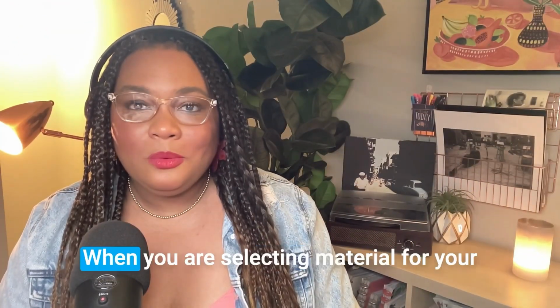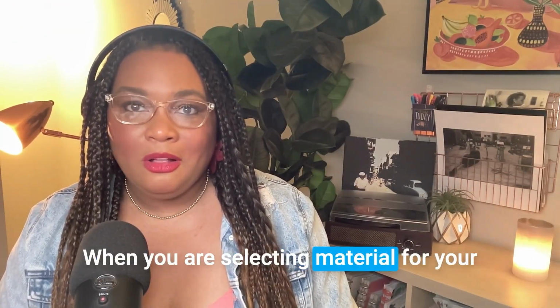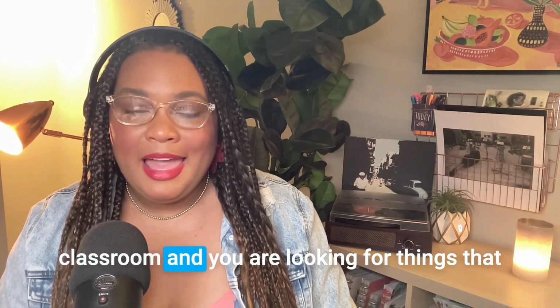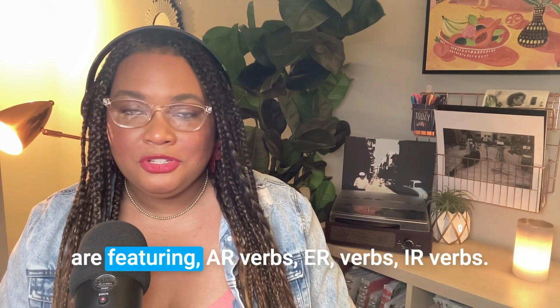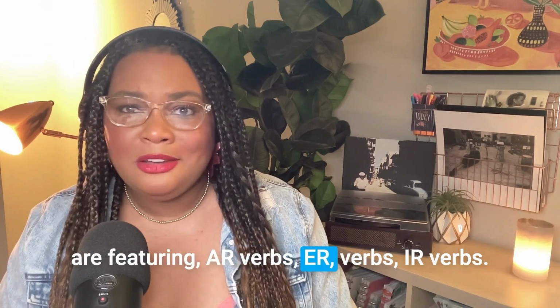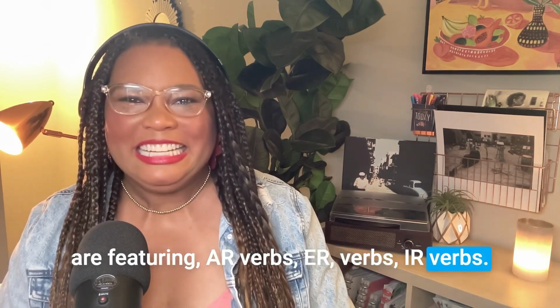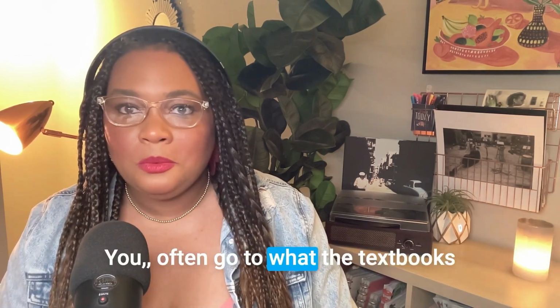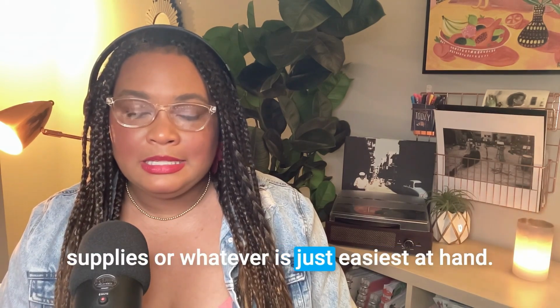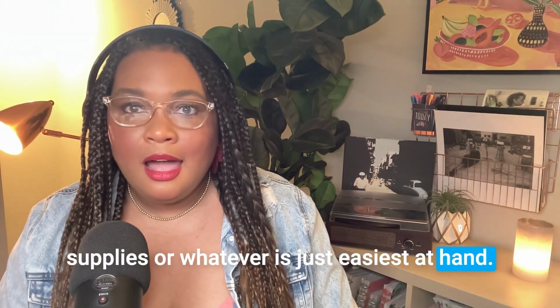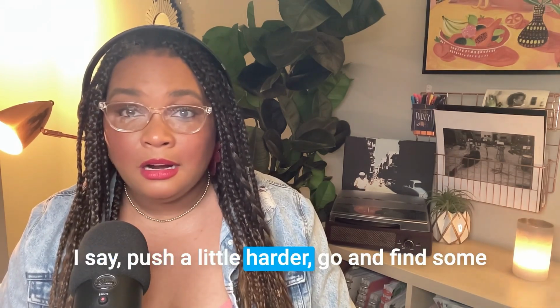1, when you are selecting material for your classroom and you are looking for things that are featuring AR verbs, ER verbs, IR verbs, you often go to what the textbook supplies or whatever is just easiest at hand. I say push a little harder.